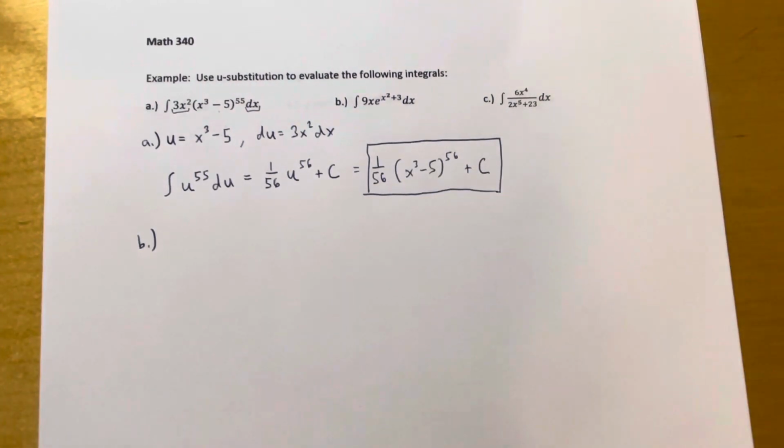So this function here, 9x e to the x squared plus 3 power dx. I want to take the antiderivative of that. So I said in the first example, if you're looking for what to assign u to be, it's oftentimes a good idea to look for something in parentheses. But here we have no sets of parentheses to give us that clue.